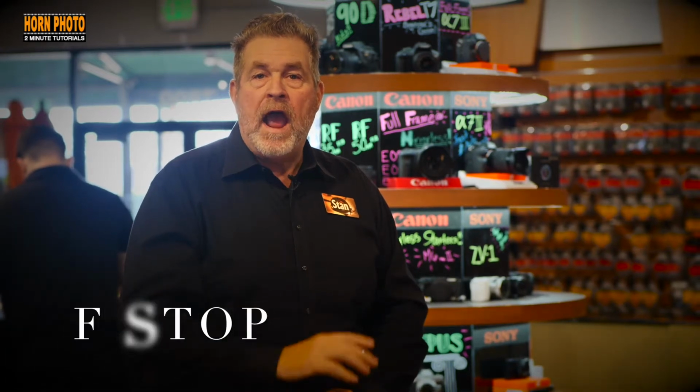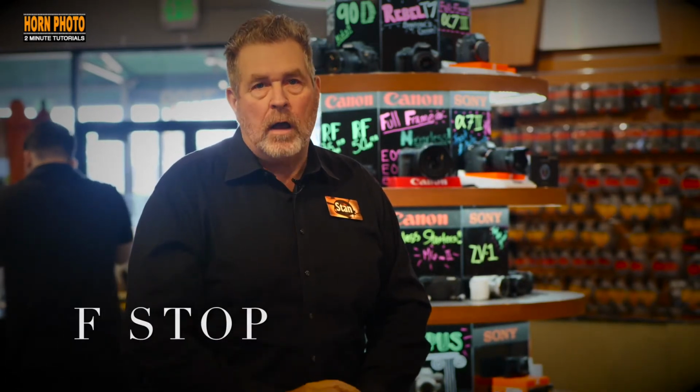Same idea with Aperture. But unlike your pupils, you have control over the size of your A-hole. For example, if you're shooting in low light, you want to set your aperture to a wide open diameter. Each diameter setting on your lens has a corresponding number, and these are called f-stops.